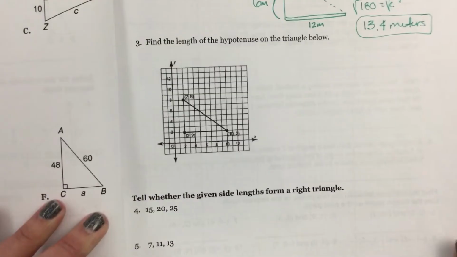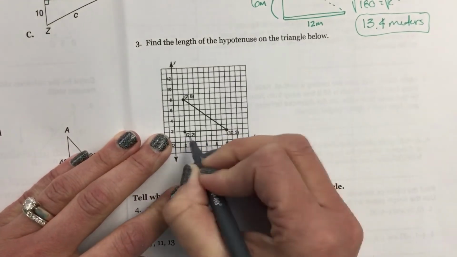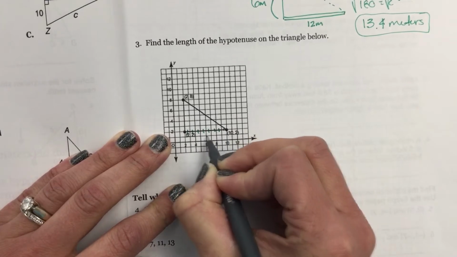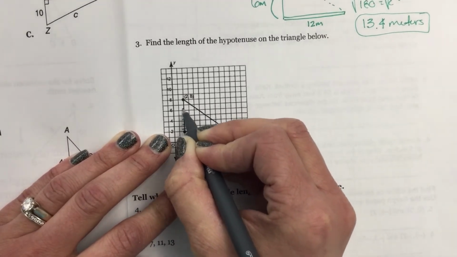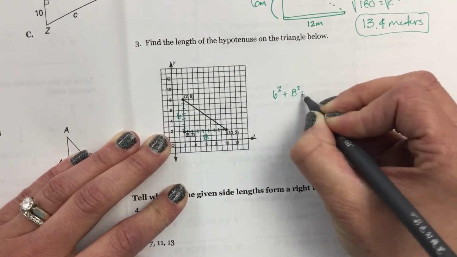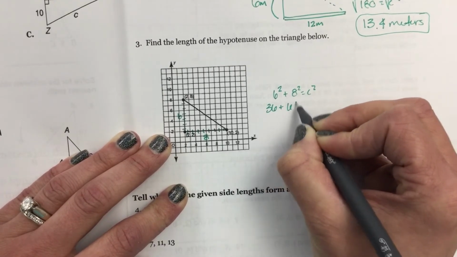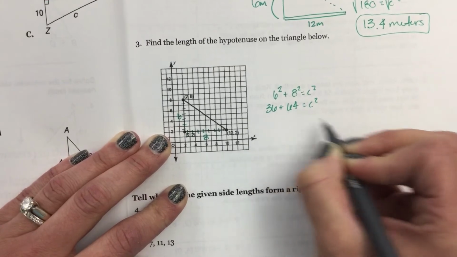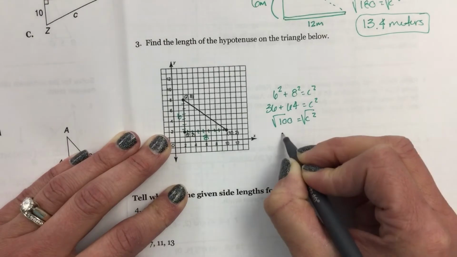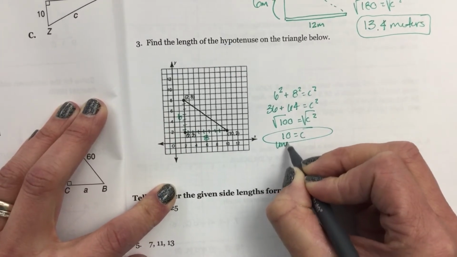Okay, this one is given to you on a coordinate plane. No different, just count your spaces. 1, 2, 3, 4, 5, 6, 7, 8. 1, 2, 3, 4, 5, 6. 6 squared plus 8 squared equals c squared. 36 plus 64 gives us that 100. Nice number there. Square root both of them. 10 equals c. So the hypotenuse is 10, and you might want to label that 10 units.